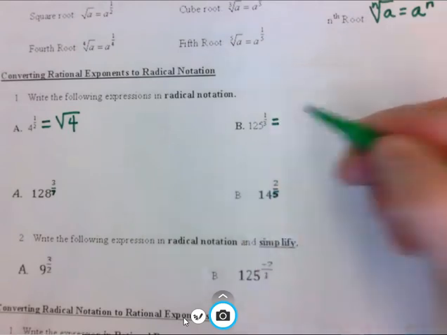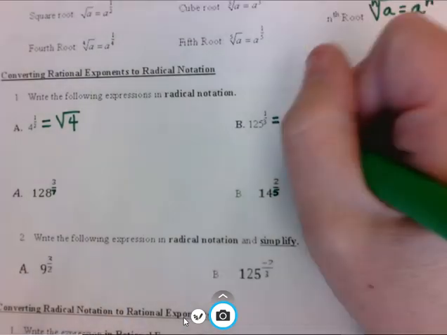125 to the 1/3, what kind of root is that going to be? Is it square root, cube root, fourth root? Cube root, very good.